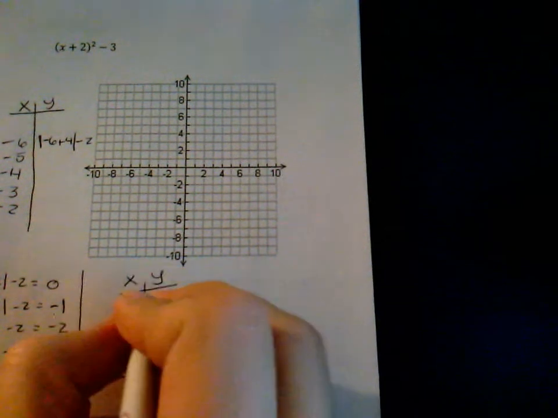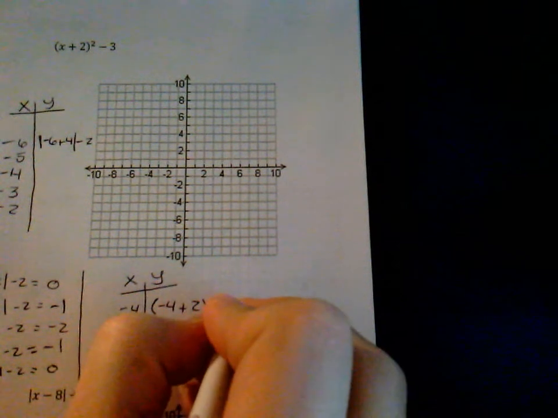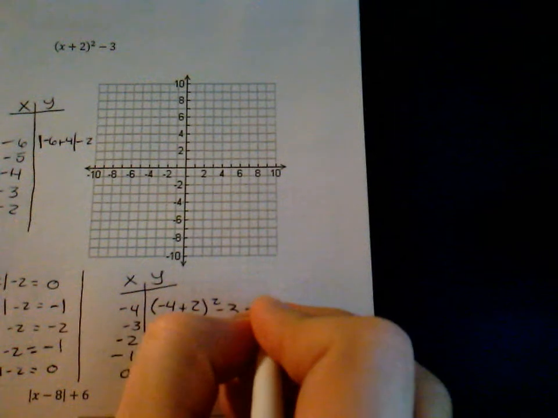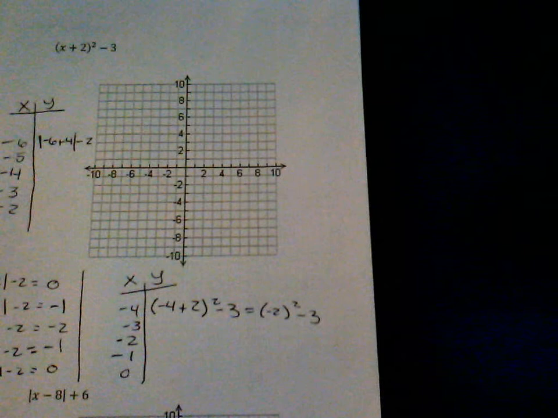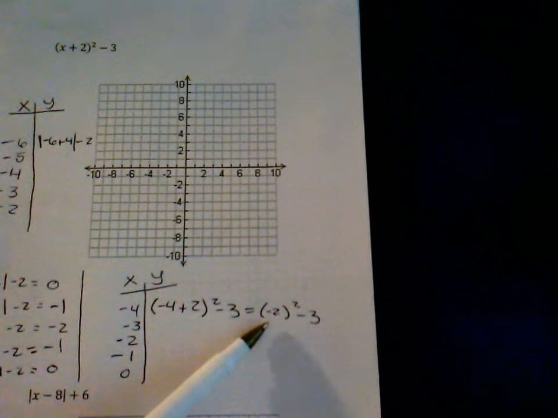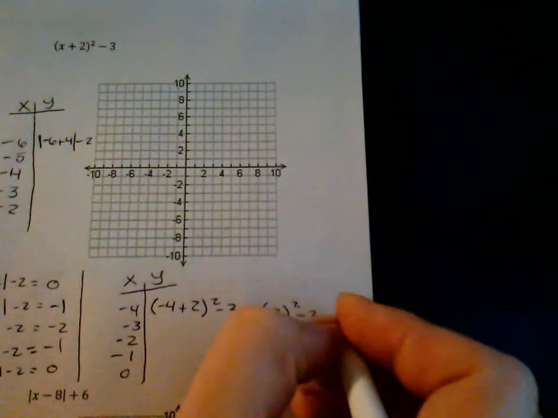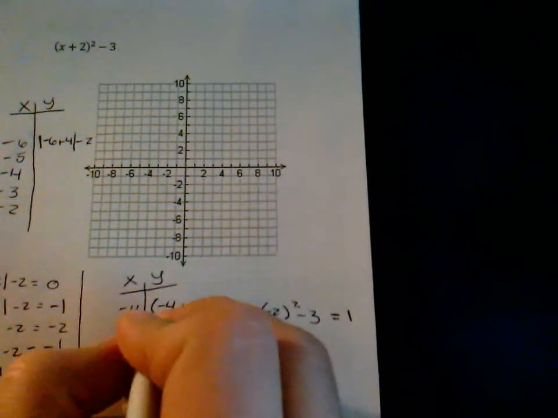So, first one will be negative 4 plus 2 squared minus 3. So negative 4 plus 2 gives us negative 2 squared minus 3. So if you put this in the calculator, you'd have to put the parentheses in there, otherwise the calculator is not going to do it correctly. What this is saying is we're taking negative 2 times negative 2, which is a positive 4, minus 3, which gives you 1.